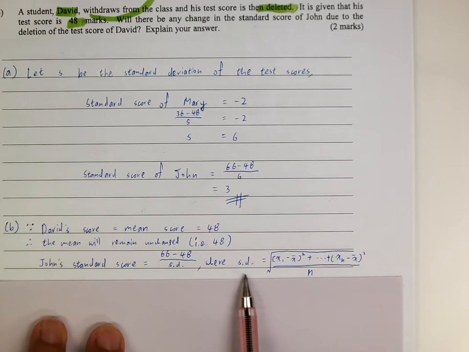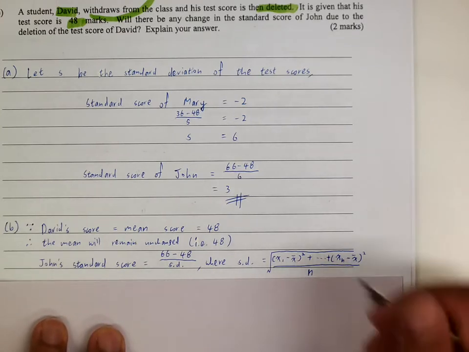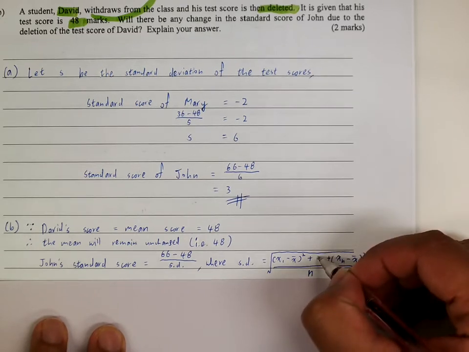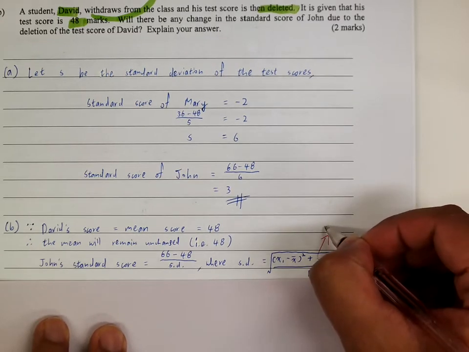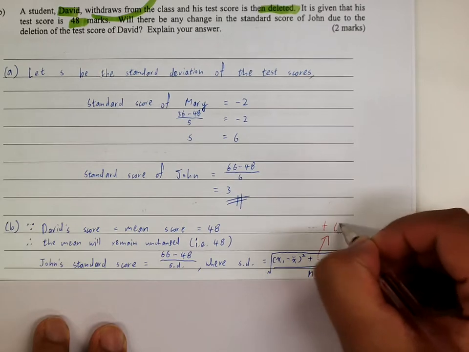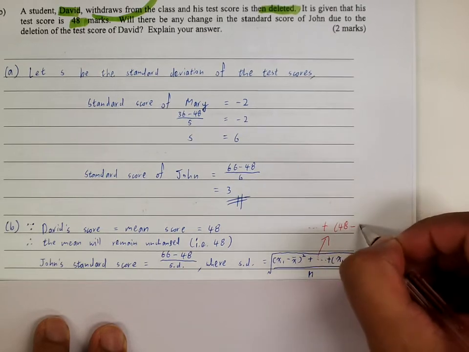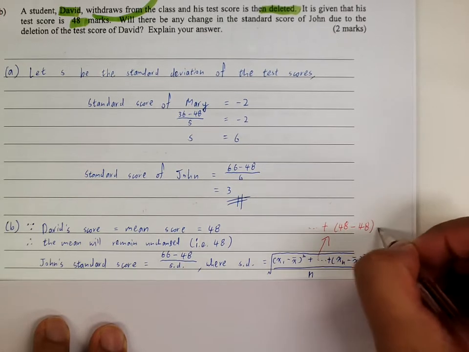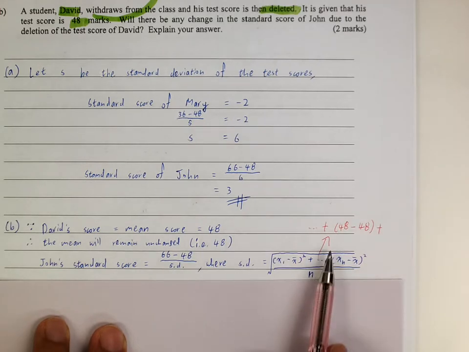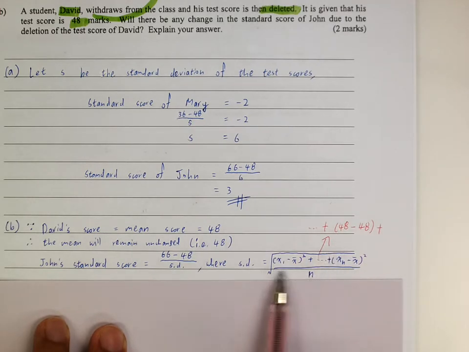For standard deviation, we may recall the formula here. Originally, this term, which is David's score minus the mean score, should be included in the formula, over n, and then take the square root.